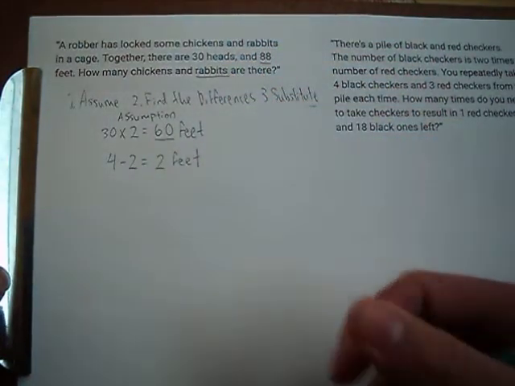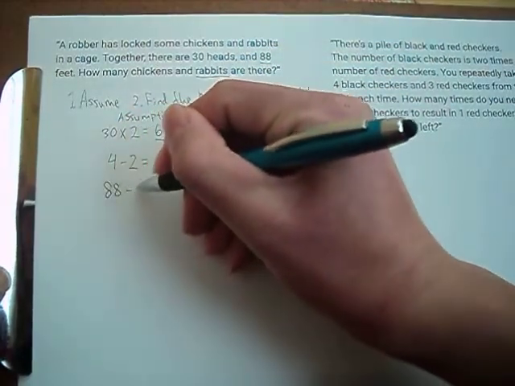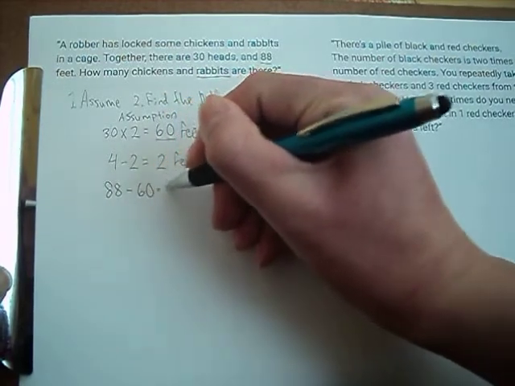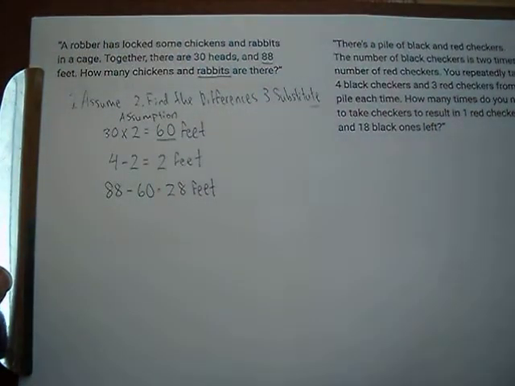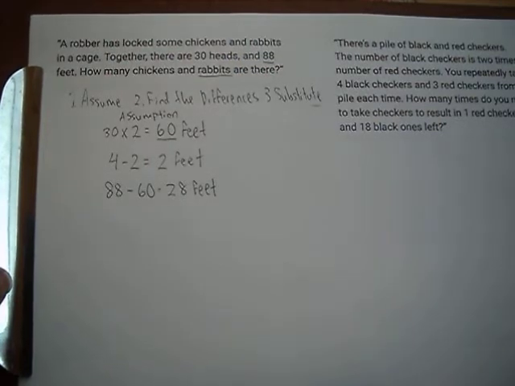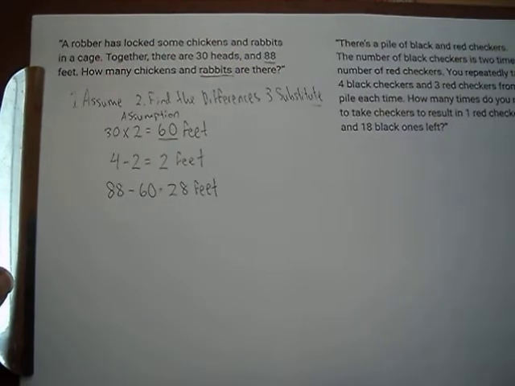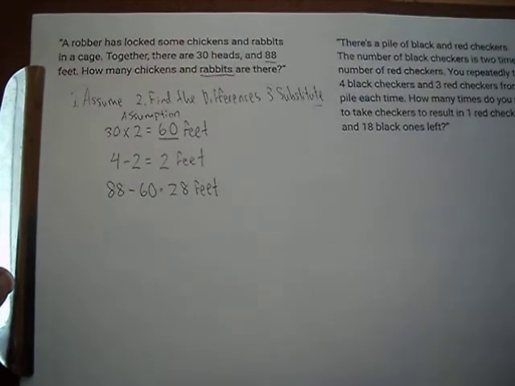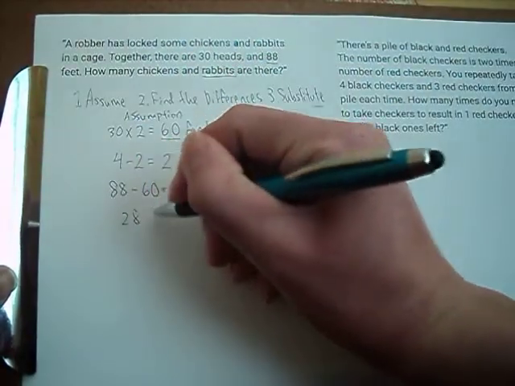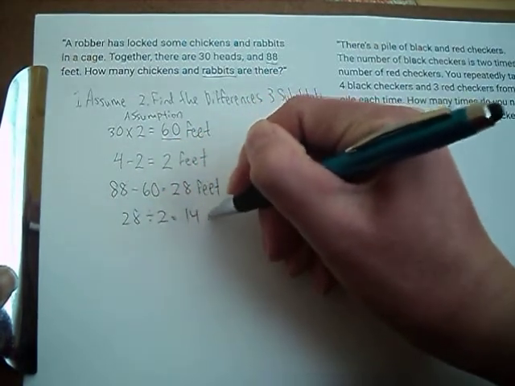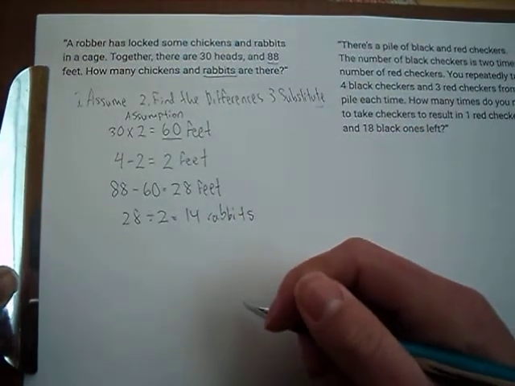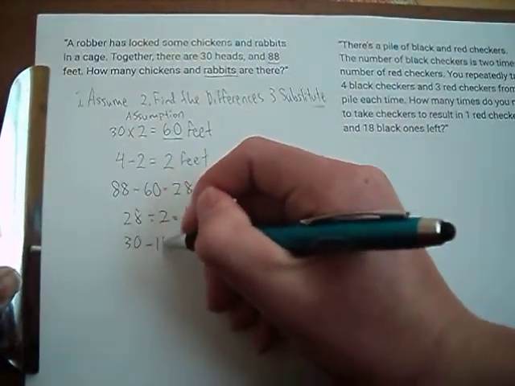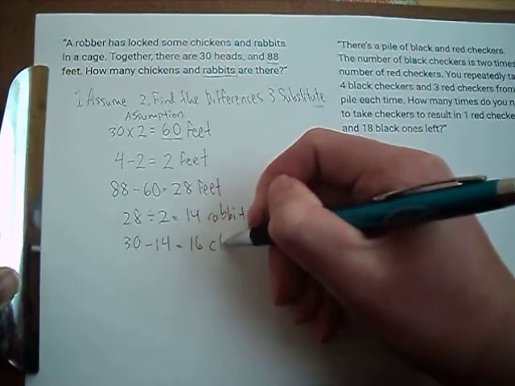Now, in total, there's a difference of 28 feet. So that means that there are 28 feet that belong to rabbits. Now, how do we figure out how many rabbits there are? We can simply divide 28 by 2, and that would give us 14 rabbits. Now, if you want to find how many chickens there are, it would be 30 subtract 14, and that would give us 16 chickens.